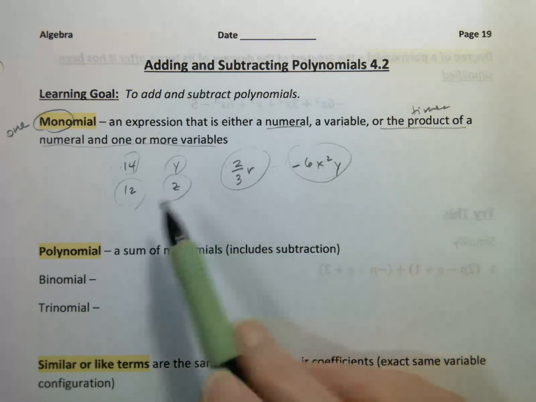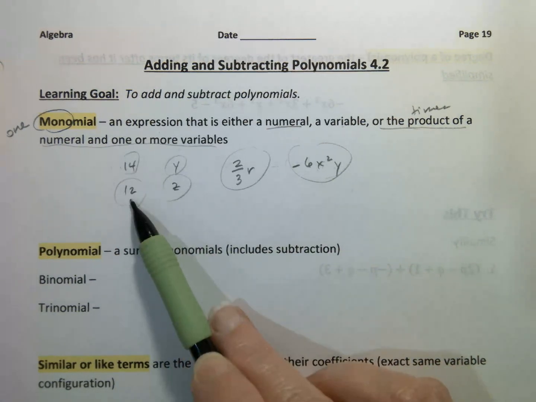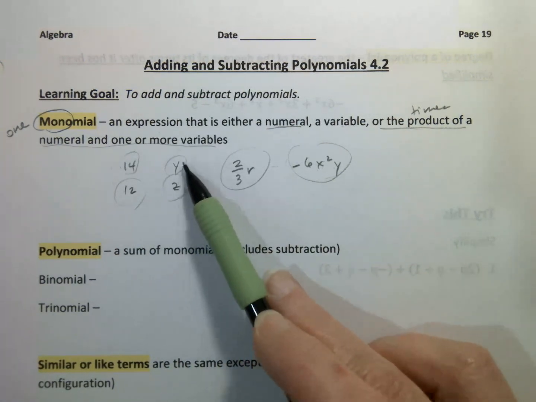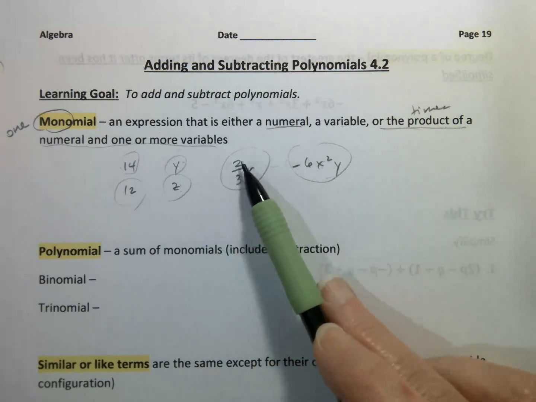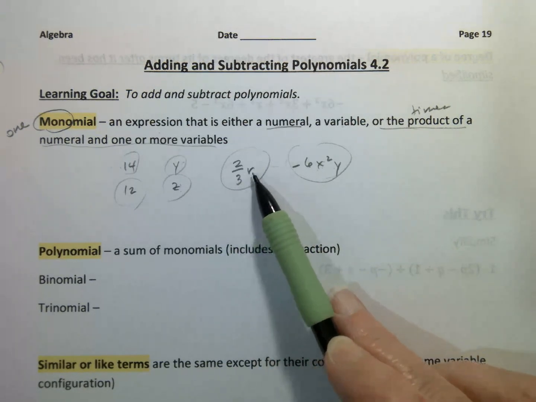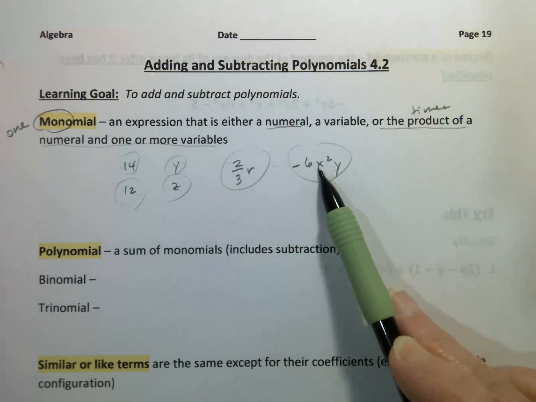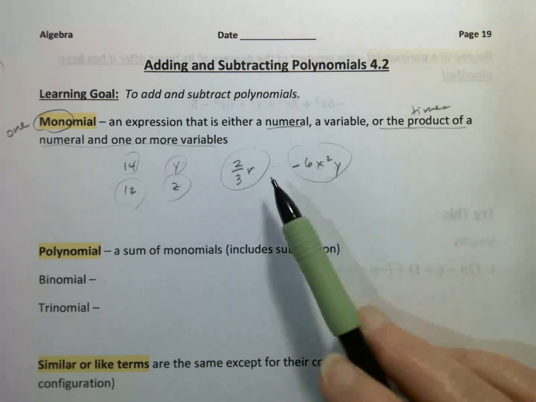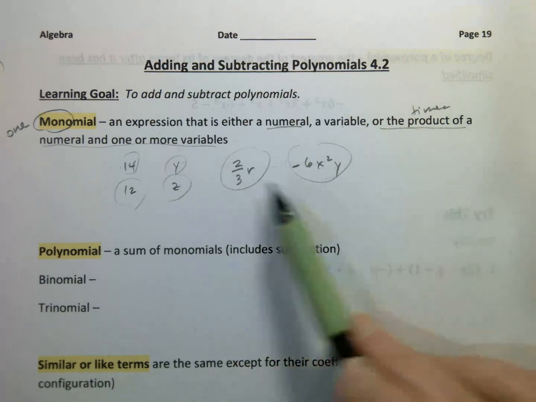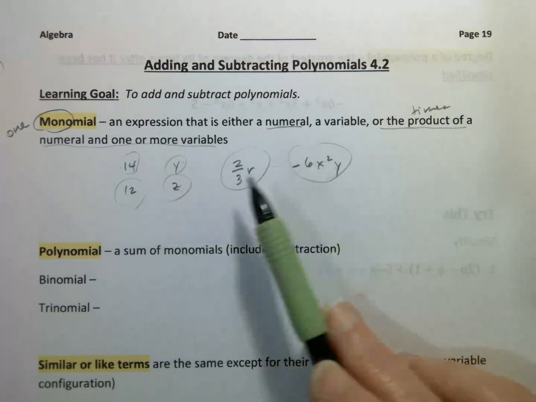Okay, so these are each one term. These happen to be constants. 14 and 12 are constants. Y and z are variables. Here, 2/3 is the coefficient. R is the variable. -6 is the coefficient. And then x² and y are variables. Okay, so these all make up monomials. And they're either individual things or they're products.